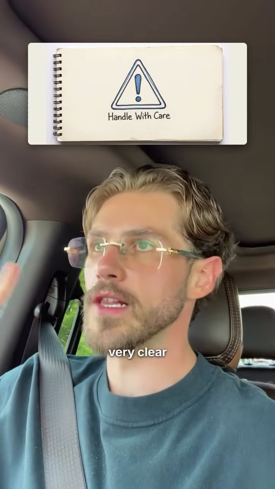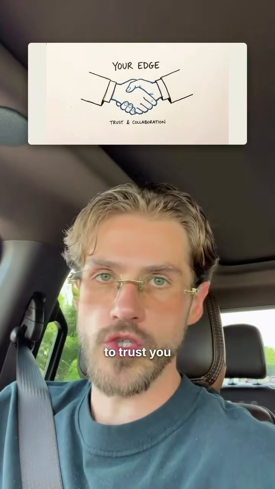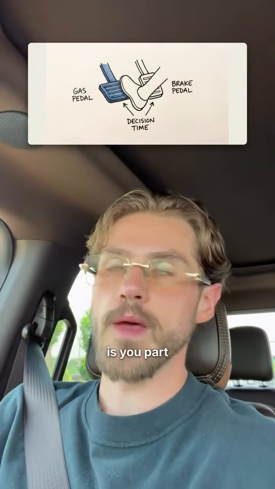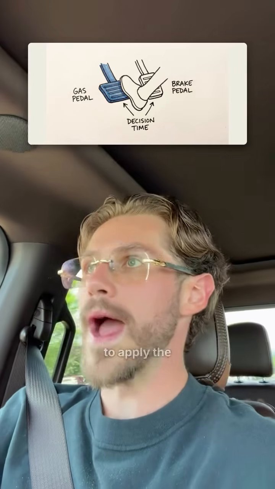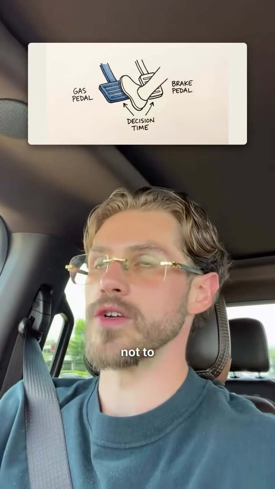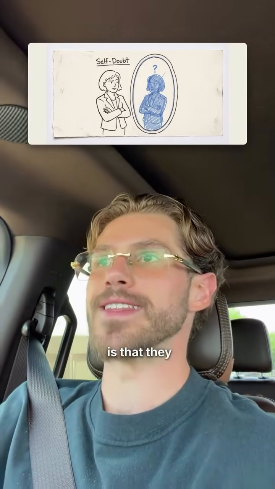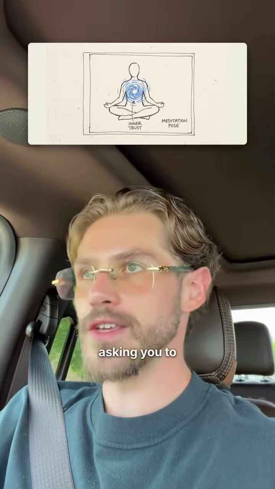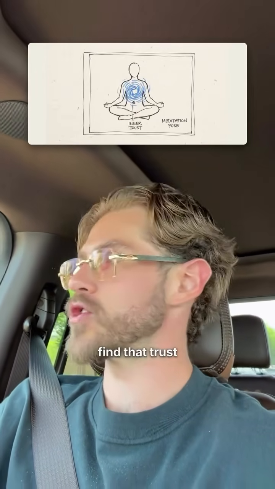Now, I want to be very clear. The last one is dangerous, so I'm going to trust you with this. Part of your edge is you. Part of your edge is understanding when to apply the gas and when not to. But for most traders, the gap is that they don't trust themselves. So I'm asking you to sit down and find that trust within yourself by gathering your data, by reviewing your trades, by learning to trust your intuition.